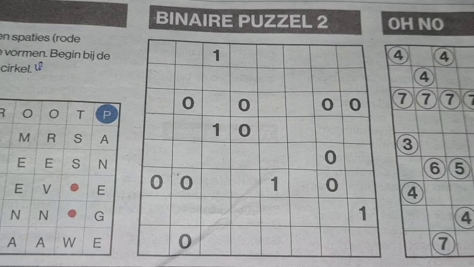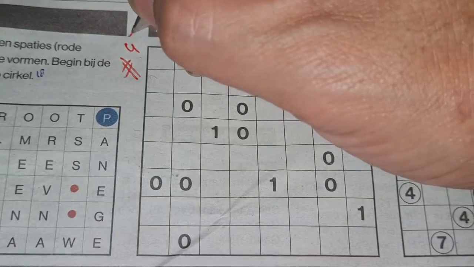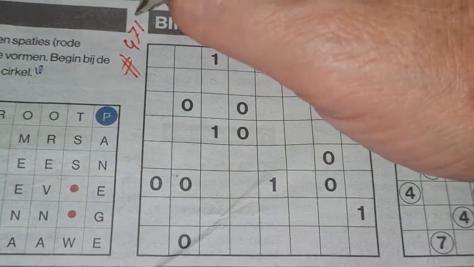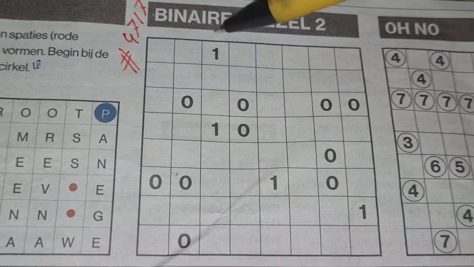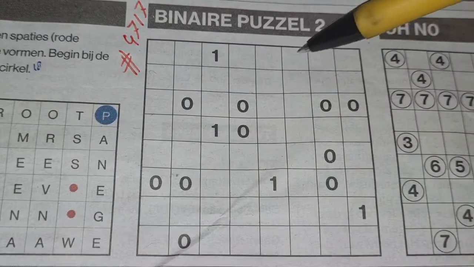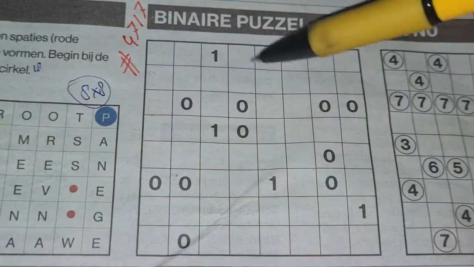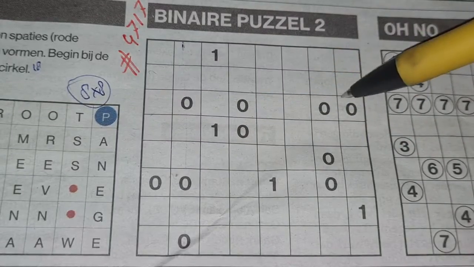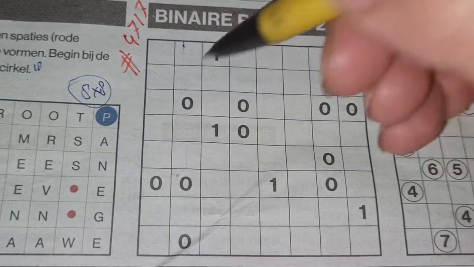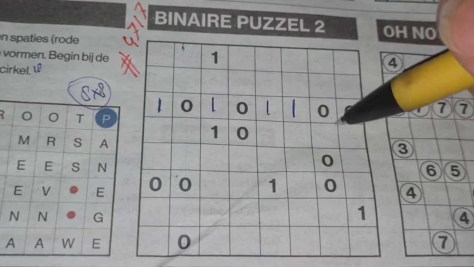Yes, number 4717. And what kind of binary puzzle is this one? Let me count. 1, 2, 3, 4, 5, 6, 7, 8. It's an 8 by 8 binary puzzle. That means in a column or in a row, there are always 4 0s and 4 1s. Alright, so let's get started.